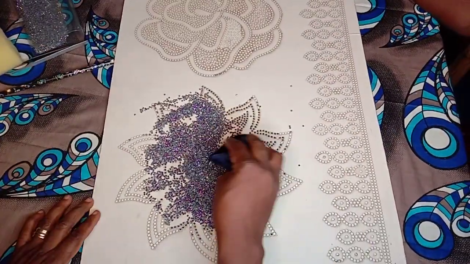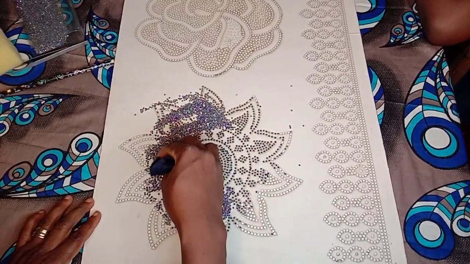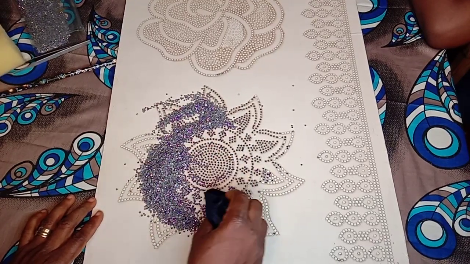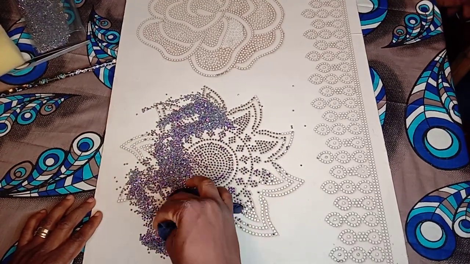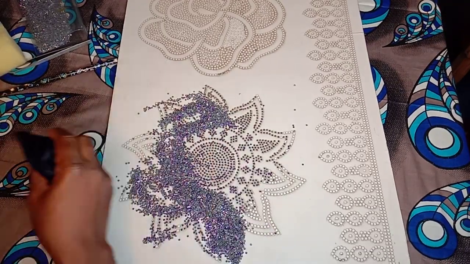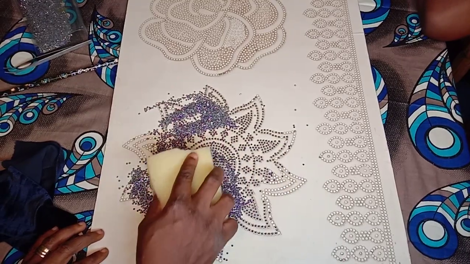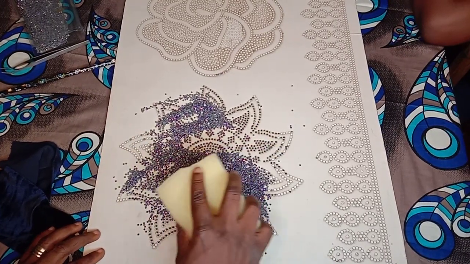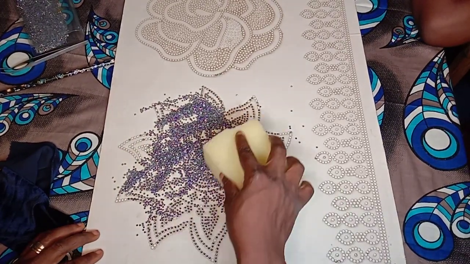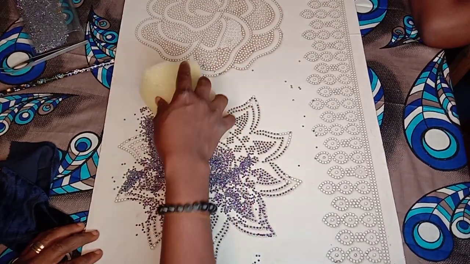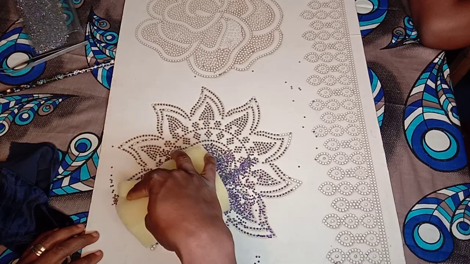So I'm working with this design. So spread your stone out. And if it's this you want to use, just work your stone in. Alright. Make sure it goes round all the holes.